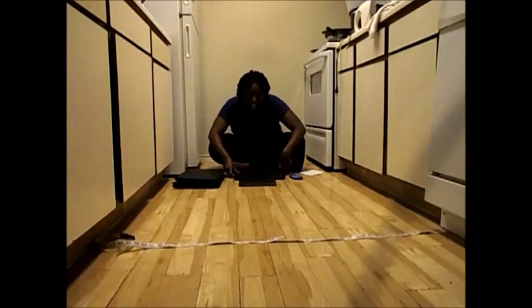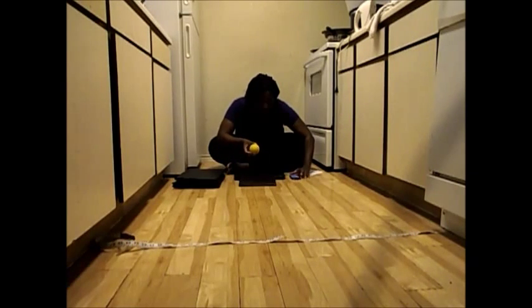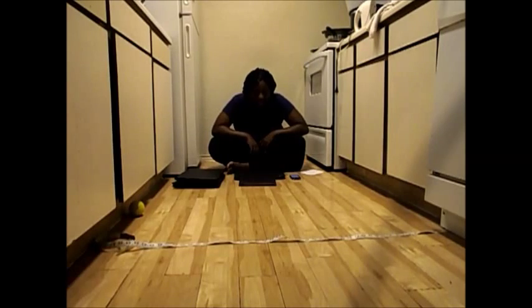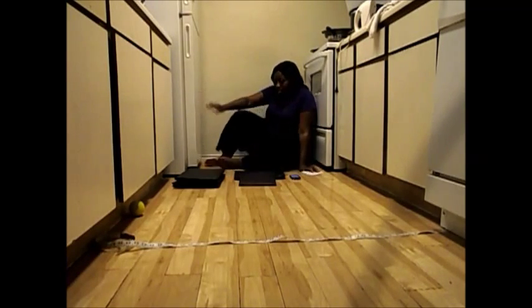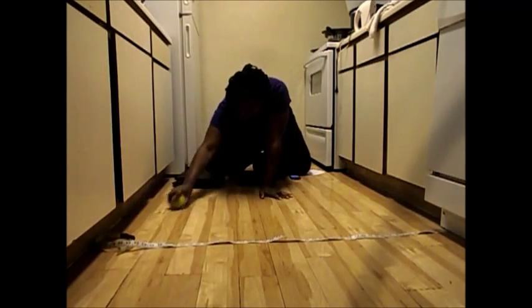Trial number 3, last trial on a ramp of 1 binder high. That one did not quite reach the mark, stopped at 4.08 seconds. Now I'm going to add another binder.